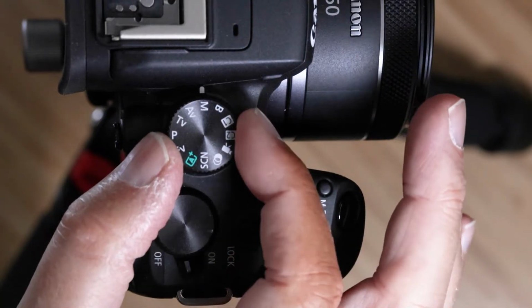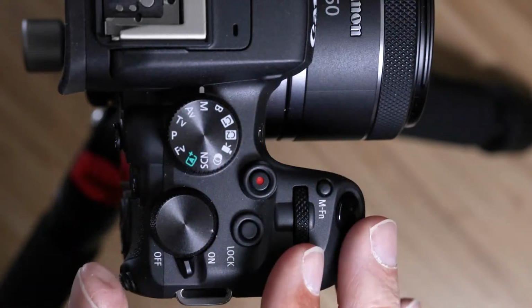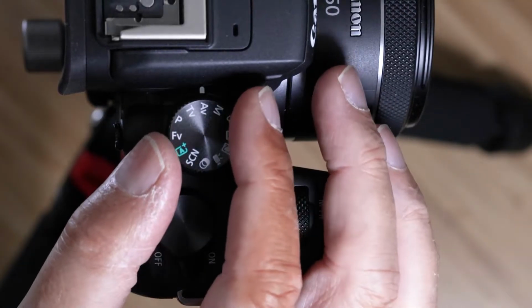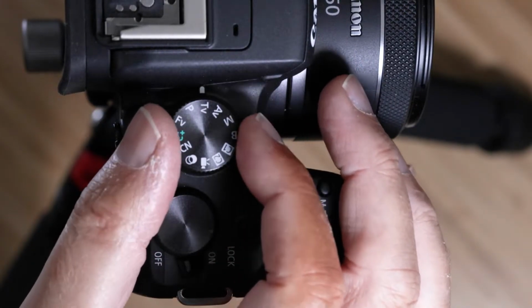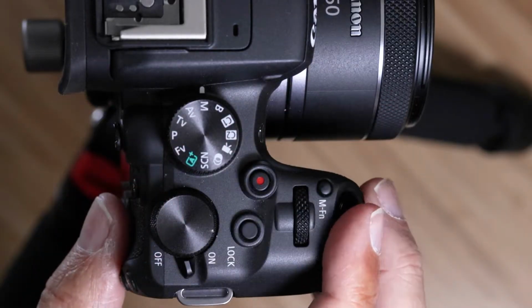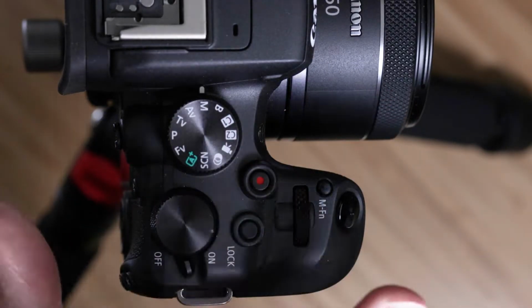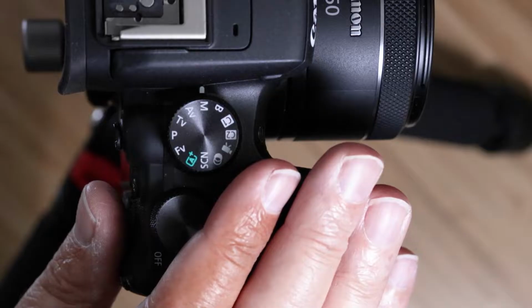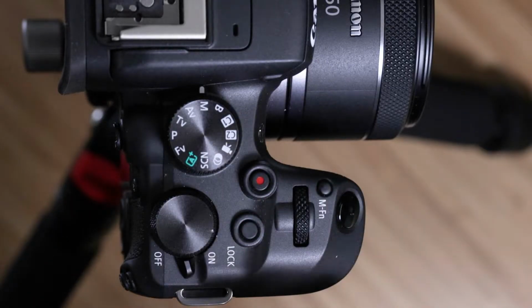We have the mode dial we talked about already. You're going to be shooting in manual, but there are other options. You can shoot in aperture priority, shutter priority, things like that. I'm not going to get into those. I recommend always shooting in manual. Learn how to adjust the exposure triangle yourself.